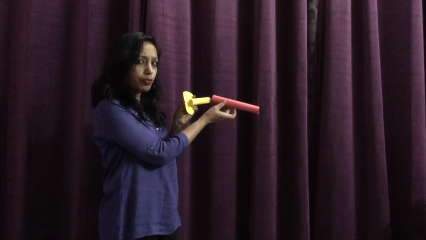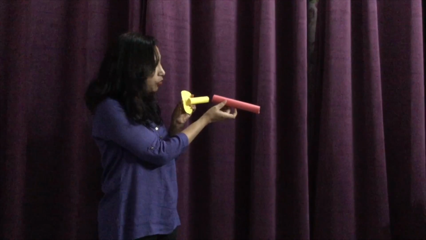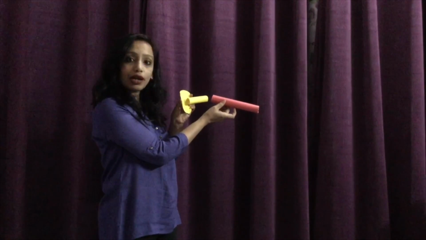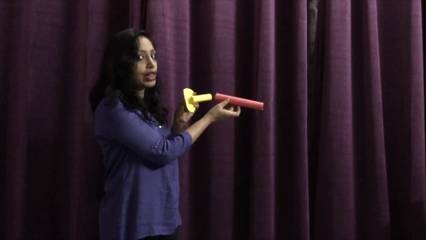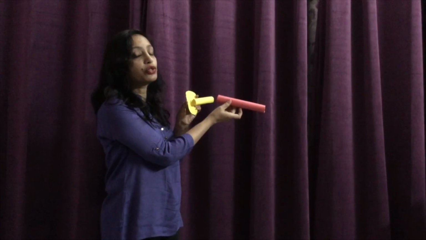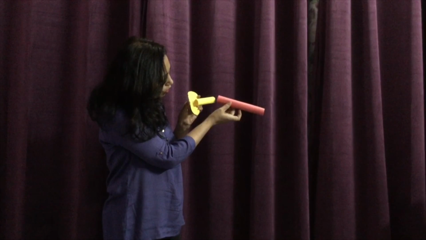Can I move the bony part? No, I cannot move the bony part. How can I do that? Can I move the cartilaginous part? Yes, I know that if I move the pinna, the cartilaginous part of the external auditory canal is going to move along with that. So what should I do?